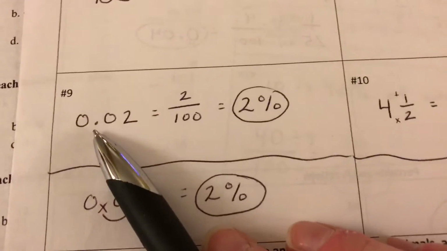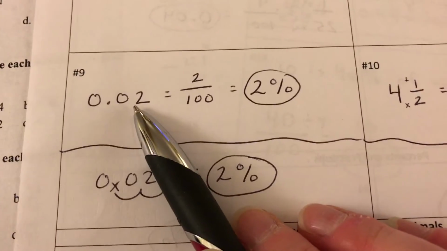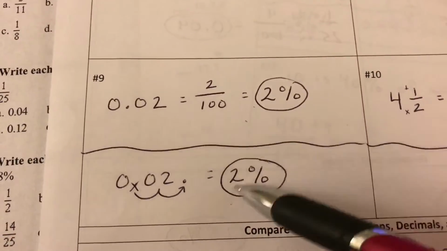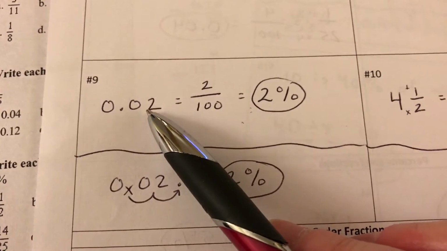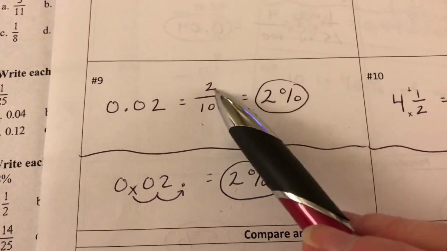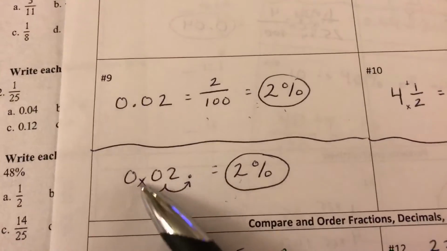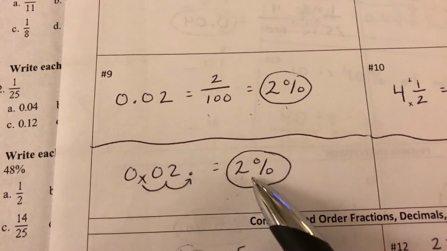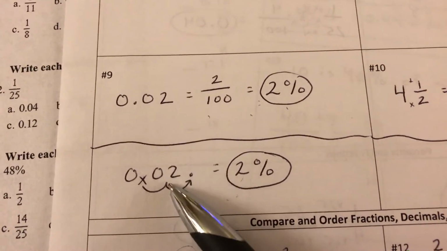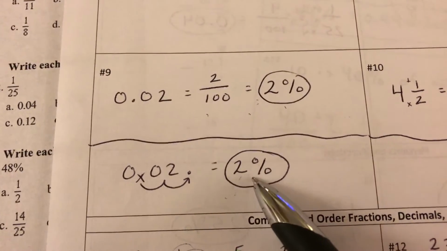All right, number 9. So you have 0.02, you're turning it into a percent. You need to have done it in one of these two ways. You can say this is 2 hundredths, so it's 2%. Or you can cross off the decimal, move it 2 to the right, and show that now it's just 2.0, which is 2%.